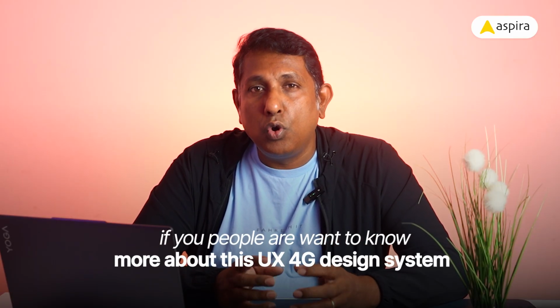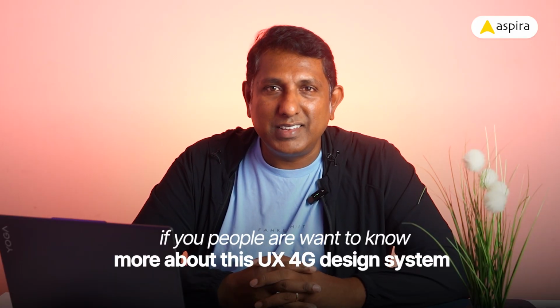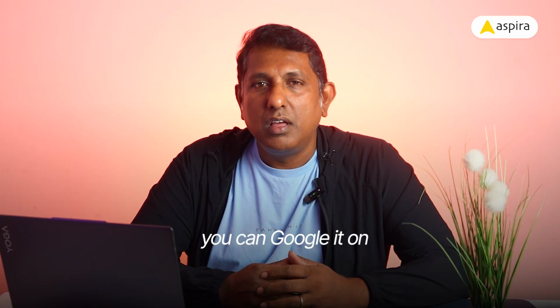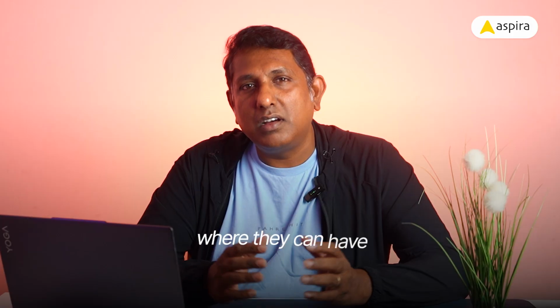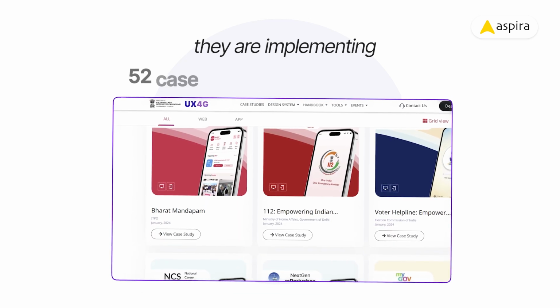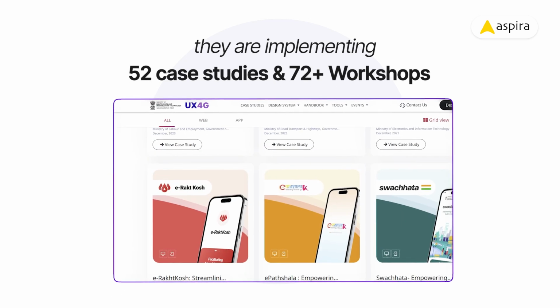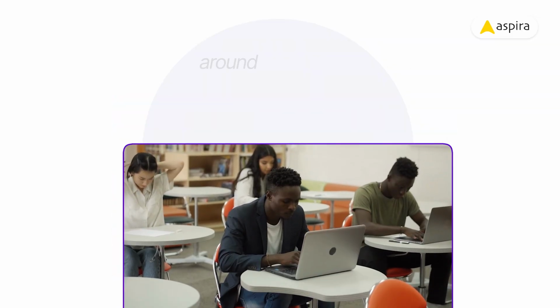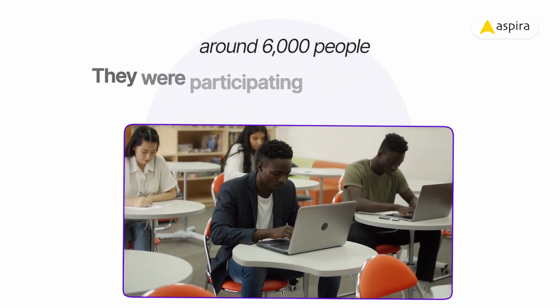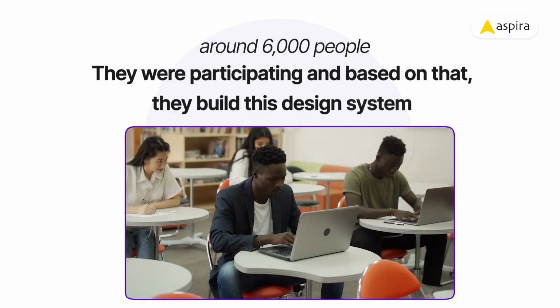evolve further. If you want to know more about this UX4G design system, you can Google it, where they have a dedicated website. There you can see it, and if you have any queries, you can contact them, and further, if you want, you can contribute. So far, they have implemented 52 plus case studies and conducted 72 plus workshops. Around 6,000 people participated, and based on that, they built this design system. And I hope they are going to evolve this.